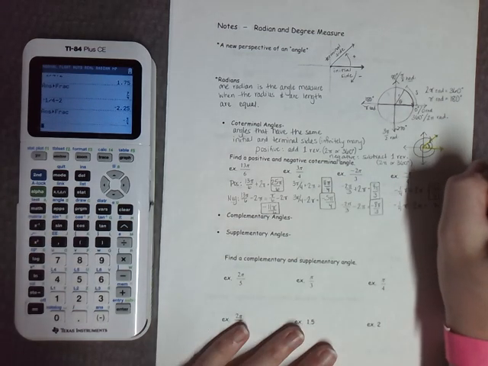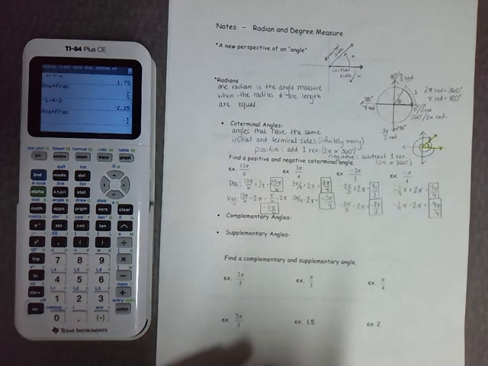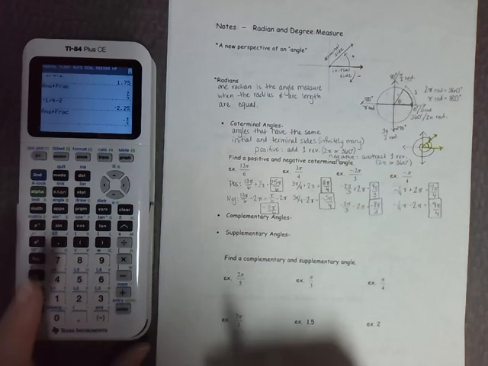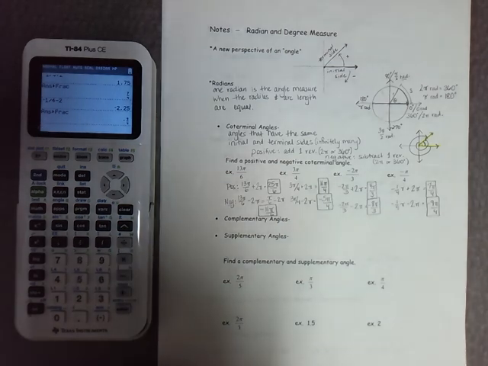Negative 9/4, so negative 9 pi fourths. So that's how you're going to find your coterminal angles. Just remember that if these were in degrees, instead of using 2 pi, I would just be using 360 for degrees. All right, the next thing that we want to look at is how to find complementary and supplementary angles.